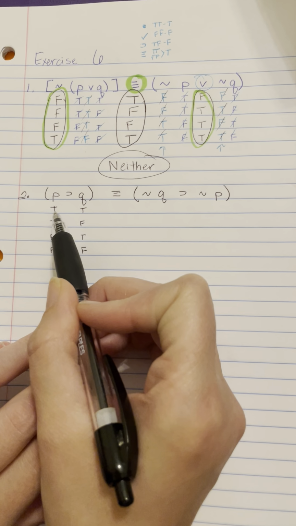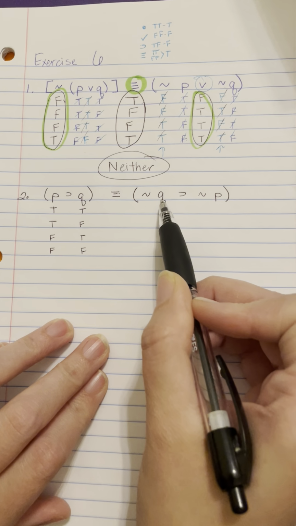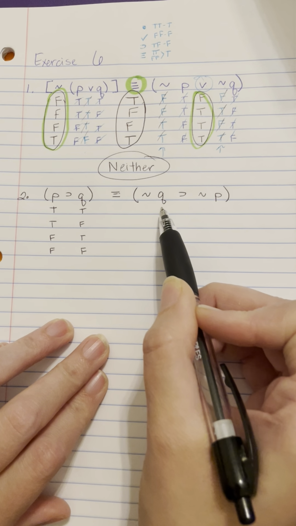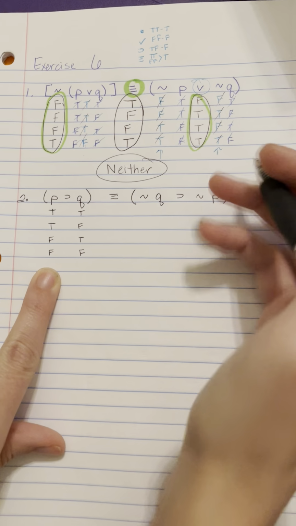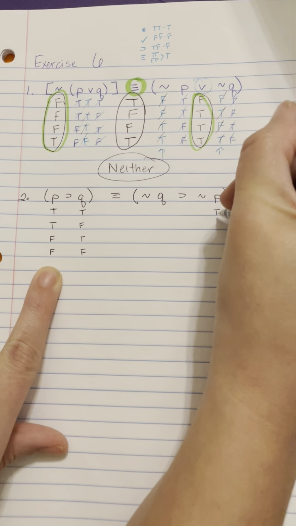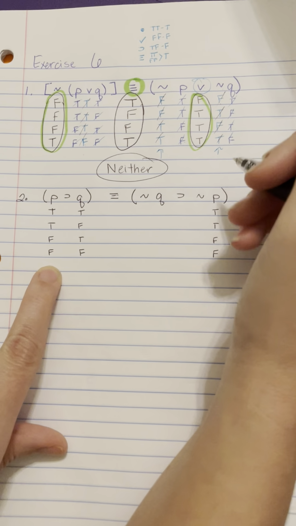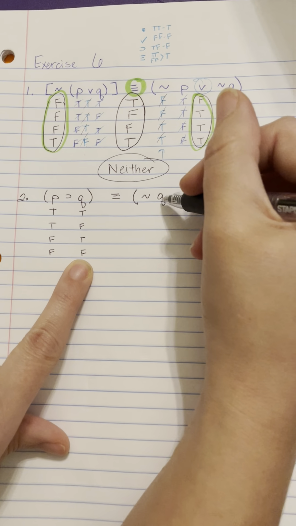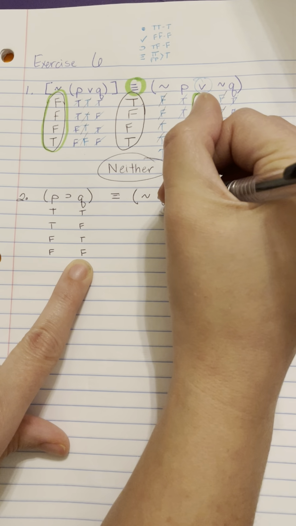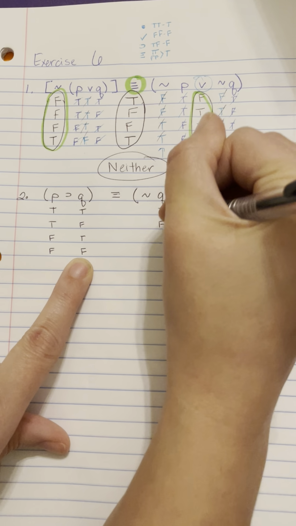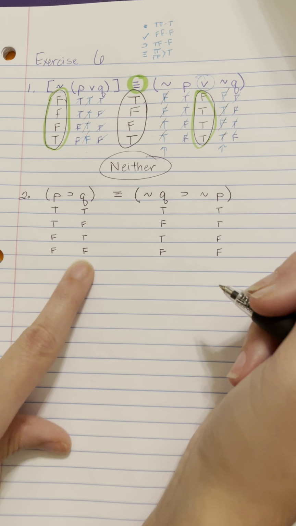Okay, so now we're going to take this row of P's and put them underneath the other P. Notice the P does not come first on this one, the Q does. So the P's are over here. So we're going to copy this row right here underneath this P. True, true, false, false. Then we're going to copy this row underneath this Q, or this column. I keep saying row. True, false, true, false.